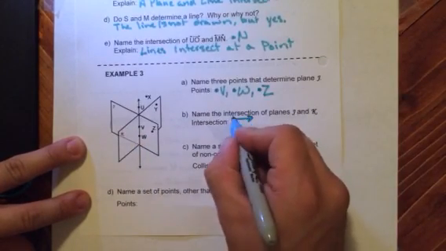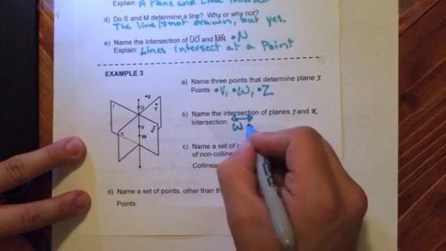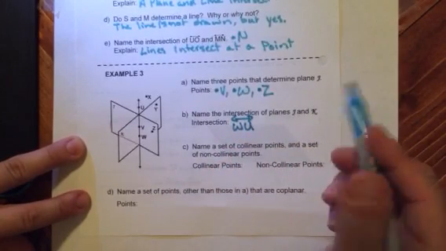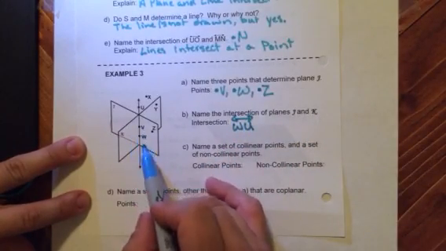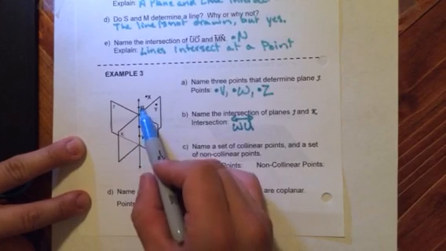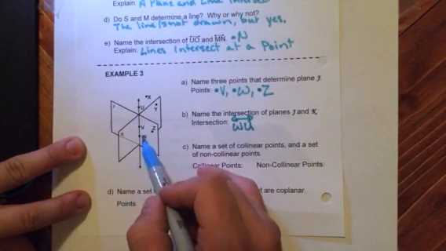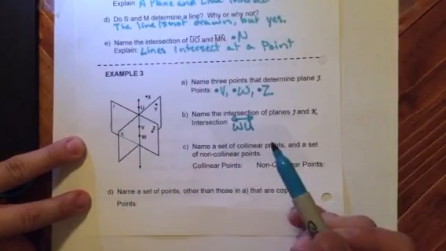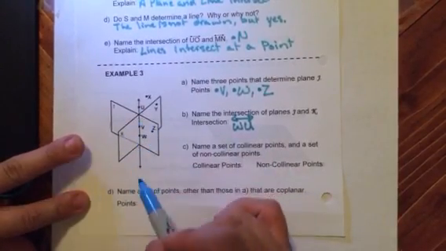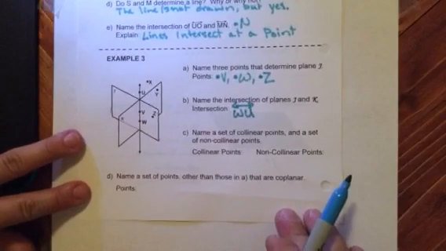In this case, I'm going to call it line WU. Could have named it any number of things, from VW to WV to UV to UW to VU. Any of those would work. Any 2 points on the line would work for that situation.